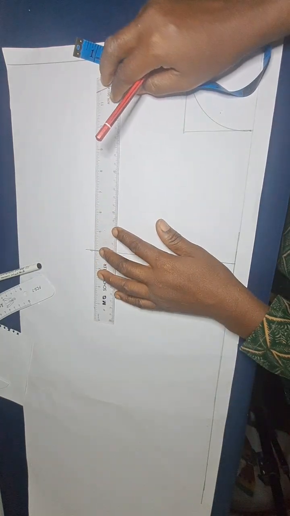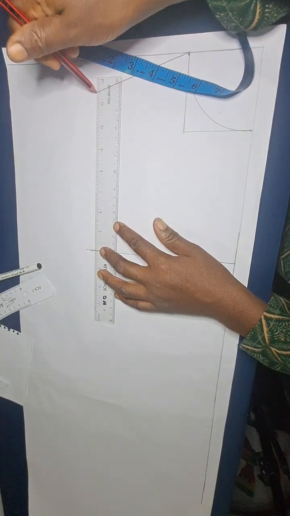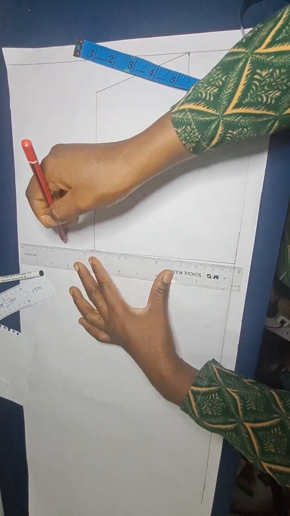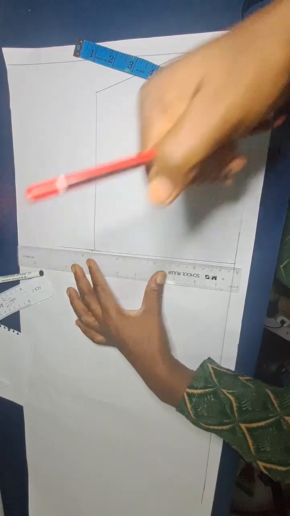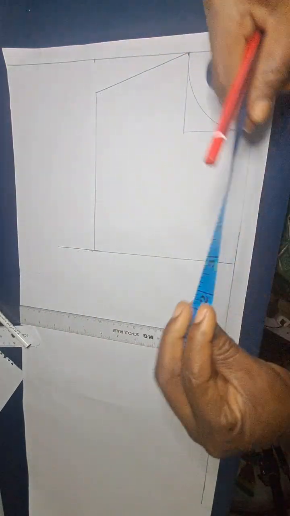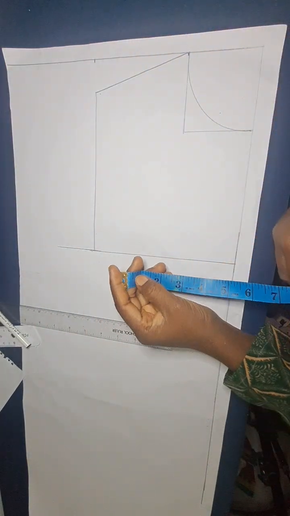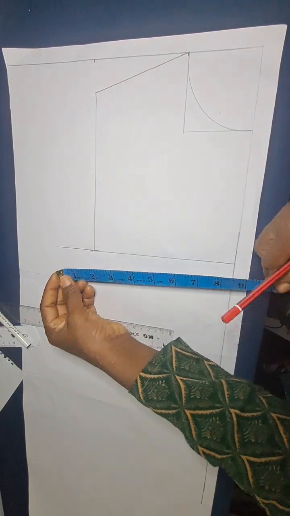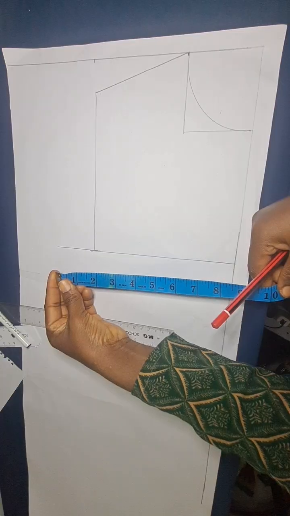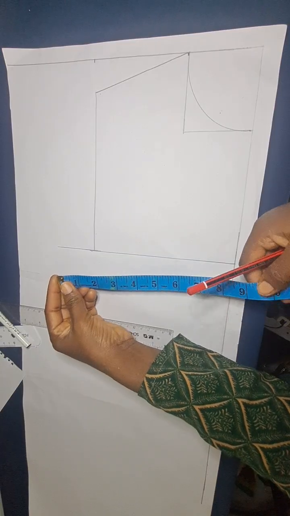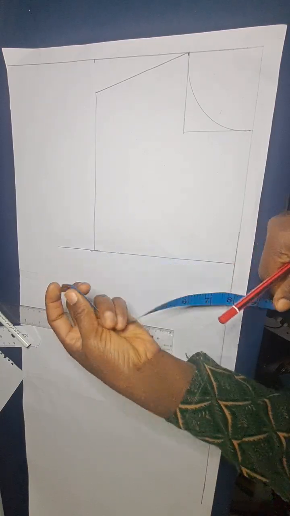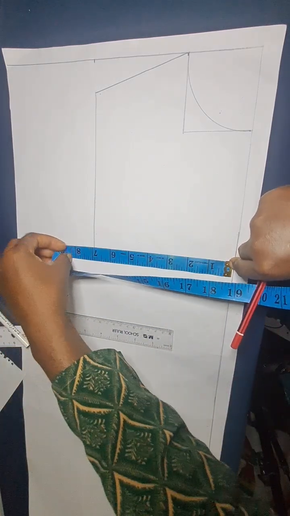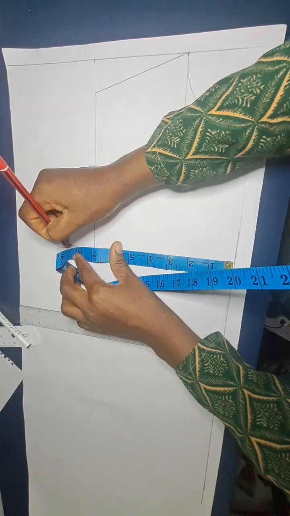Now I'll bring it down both vertical and horizontal. This is me bringing it down. Now I'll interpret my bust on the armhole. My bust is 34 divided by 4, which is going to be 8.5. So from here, I'll mark my bust 8.5.